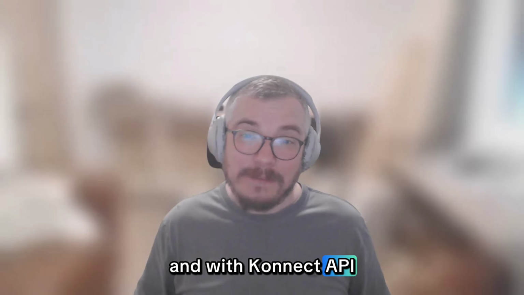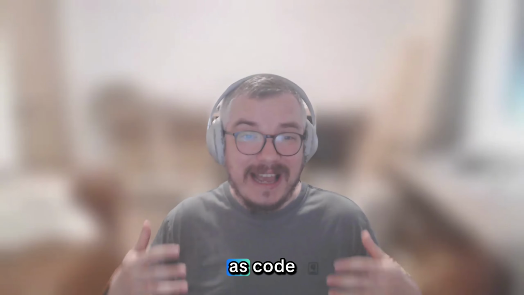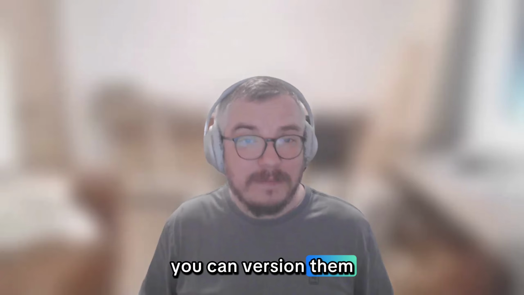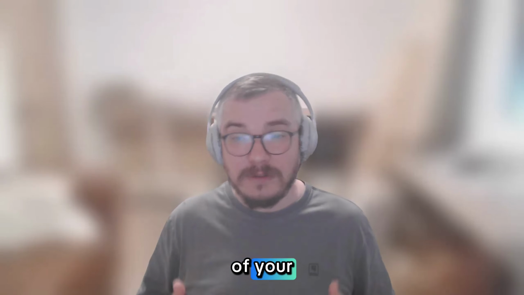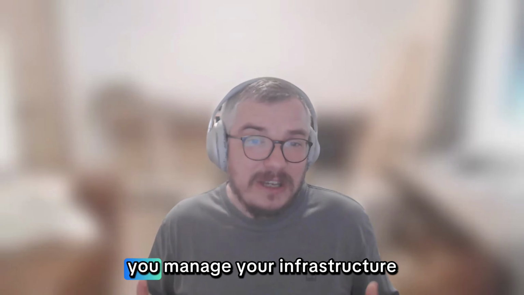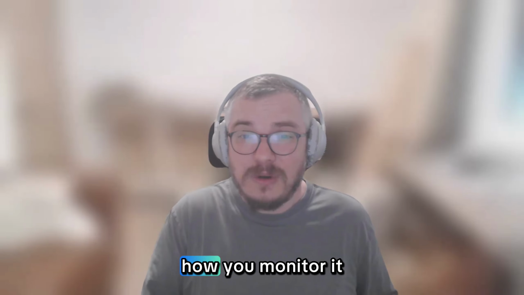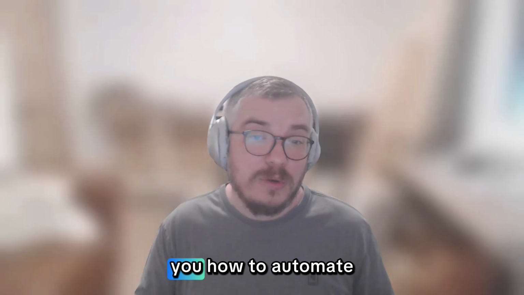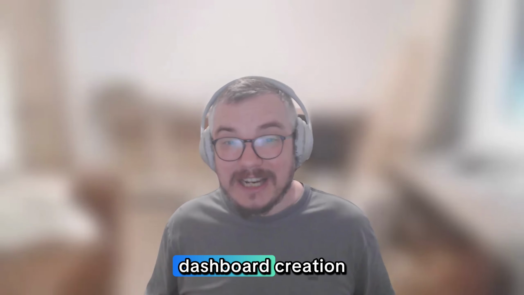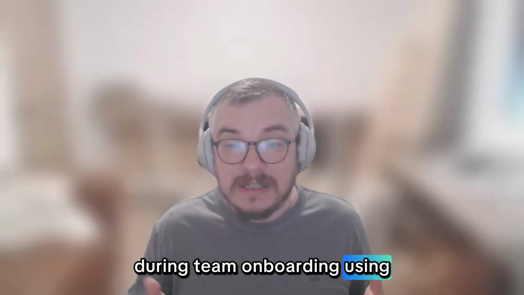With the Konnect API or Terraform provider, you can define dashboards as code. You can version them, you can reuse them, and you can roll them out as part of your internal workflows. It's the same way you manage your infrastructure today, right? Now just extend it to how you monitor it and your APIs. So let me show you how to automate dashboard creation during team onboarding using Terraform.